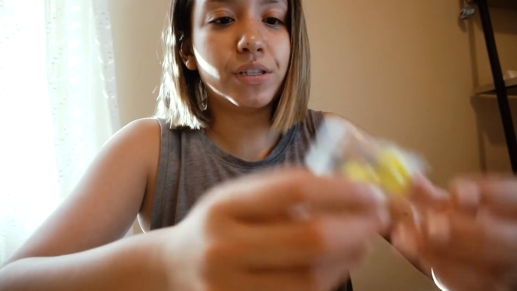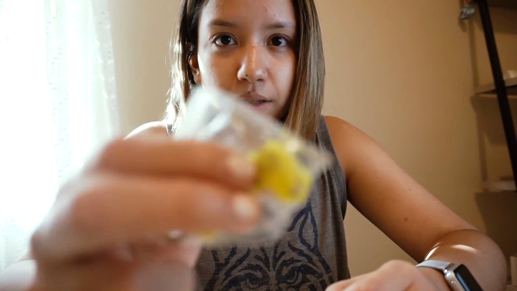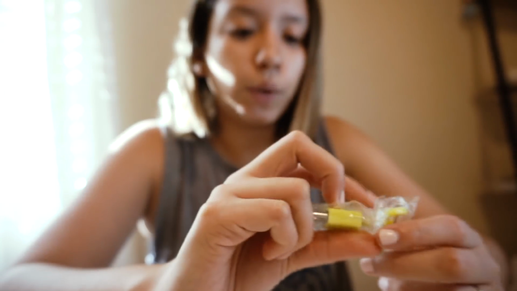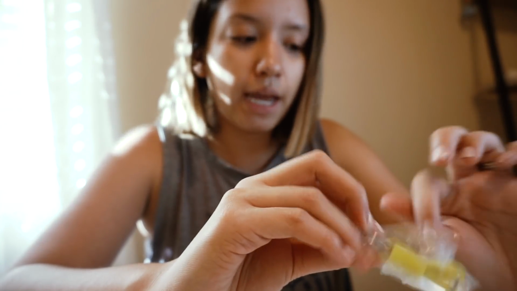Hopefully it lasts, hopefully we don't lose any keys. They do come with 2 keys, as you can see. So I think I will take off 1 key and then just keep it in a safe space in case a key does go missing, but they shouldn't go missing because they're attached to this thing.